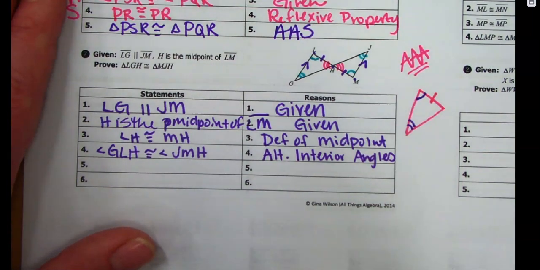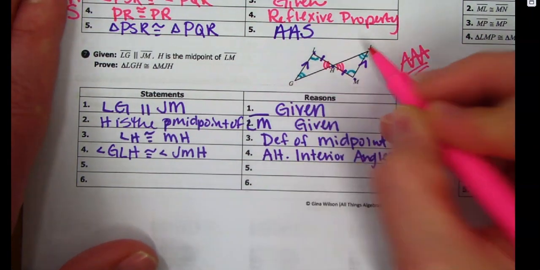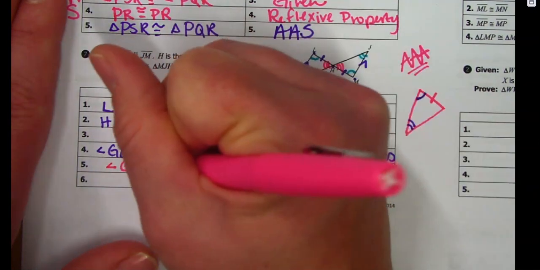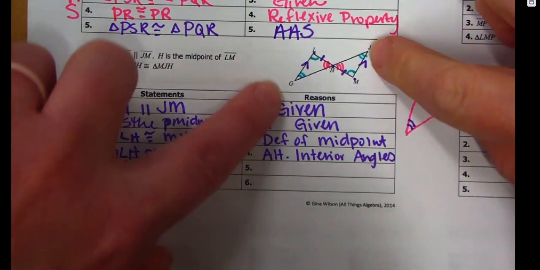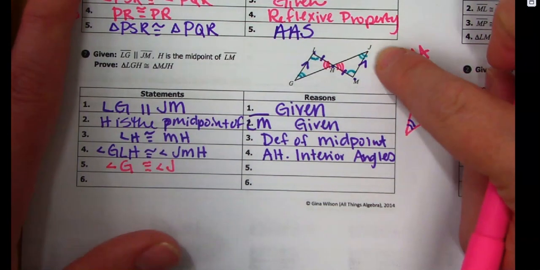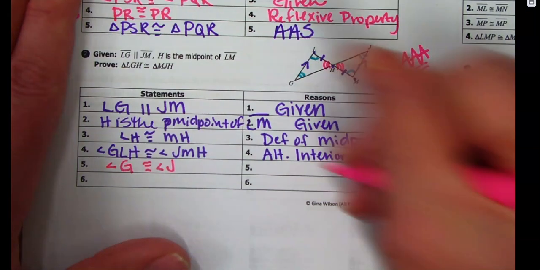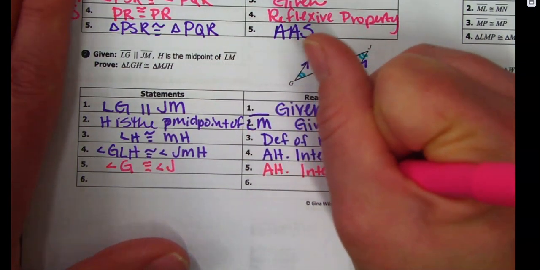Now I'm going to flip it and I'm going to do the one down here, angle G and angle J. And we really could probably just say that angle G is congruent to angle J because those are the vertex. It's not shared with anything else. So it's okay to just call it by that single letter. G and J are going to be congruent because of the same thing, alternate interior angles.